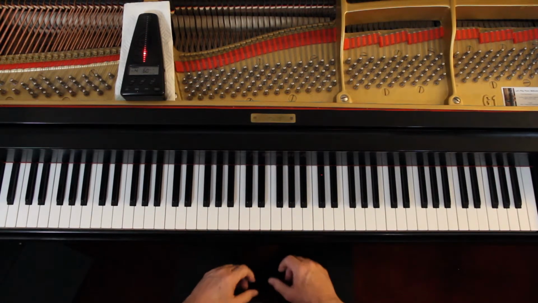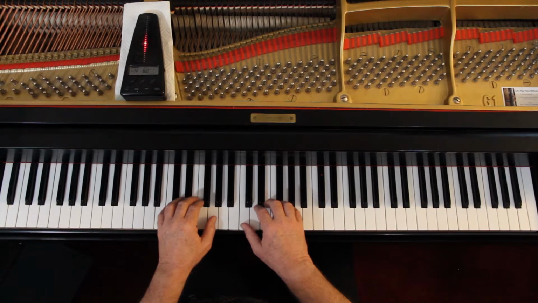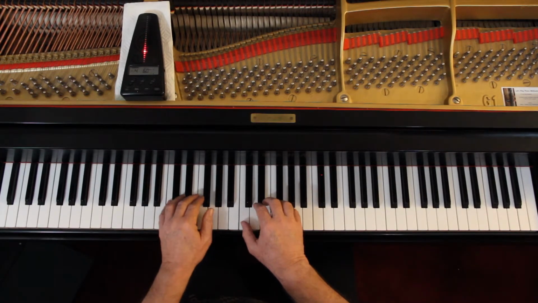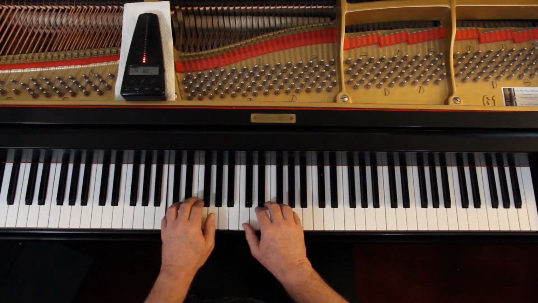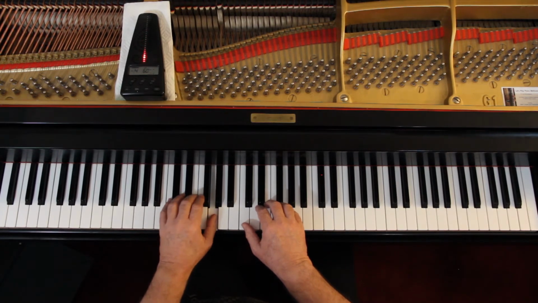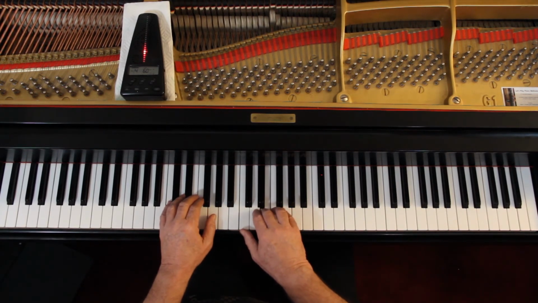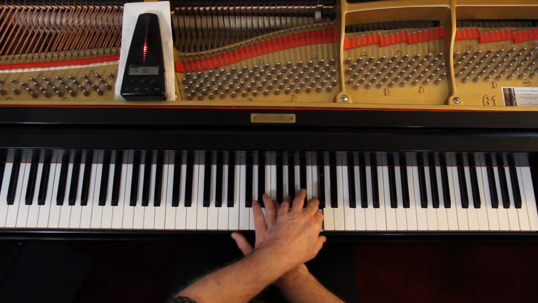Broken chord study. 1, ready, go. 1, 2, 3, off.